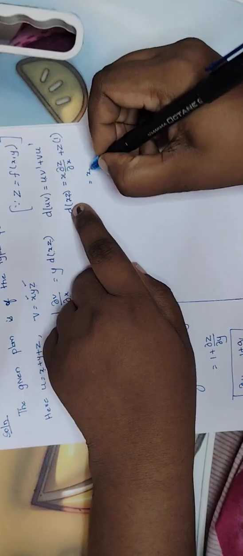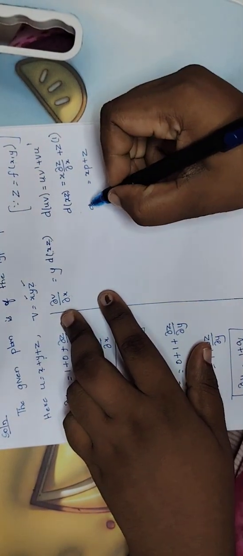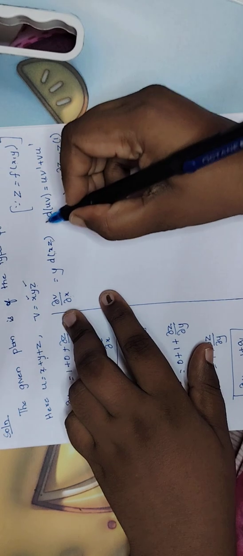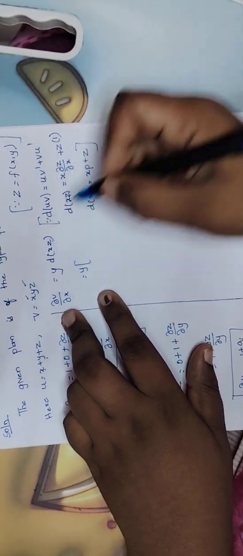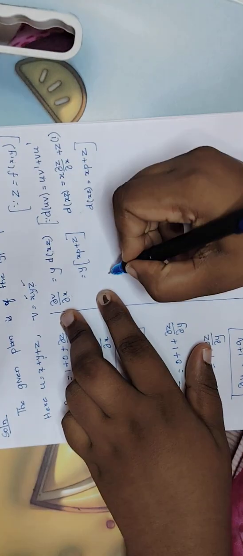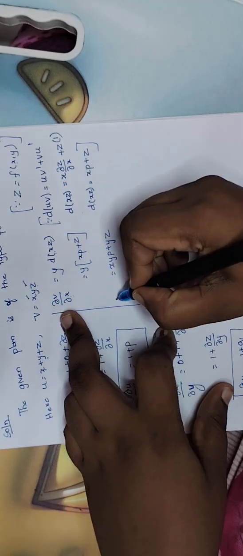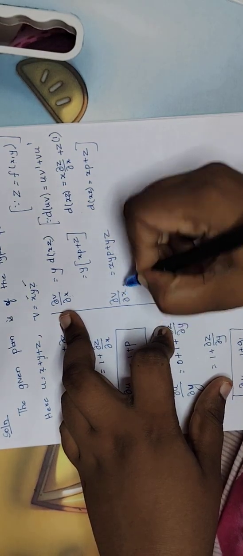So this is xp plus z. So differentiation of xz is xp plus z. So this is equal to y into (xp plus z). If I multiply y inside, this is xyp plus yz. So this is my dou v by dou x value.